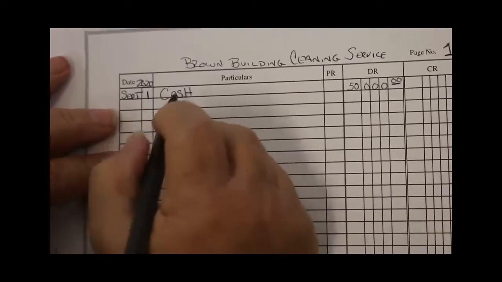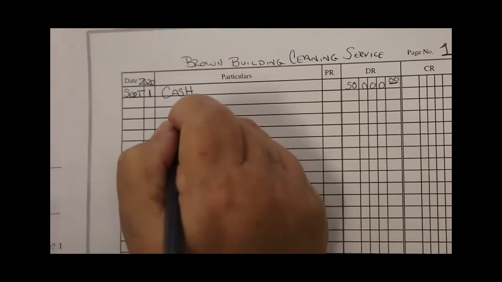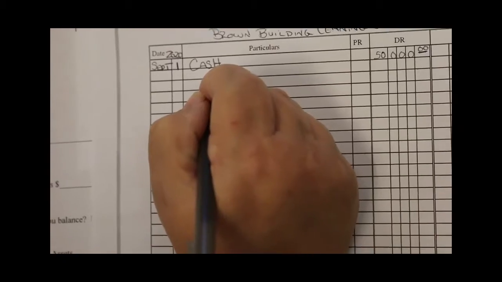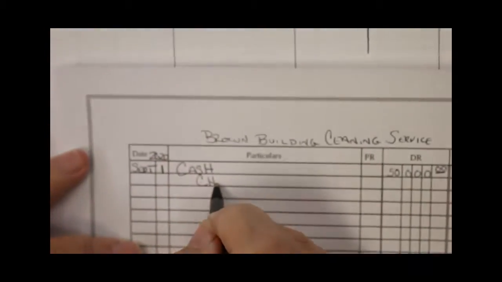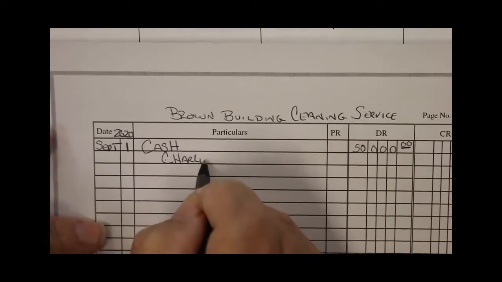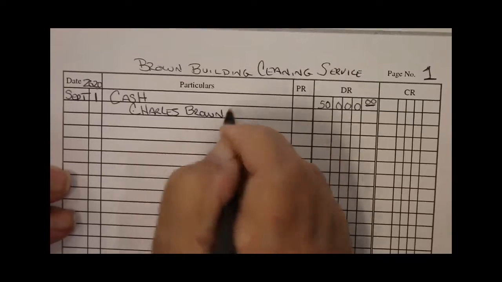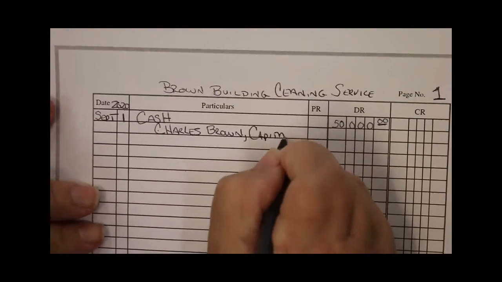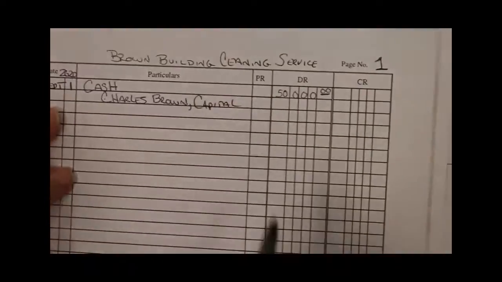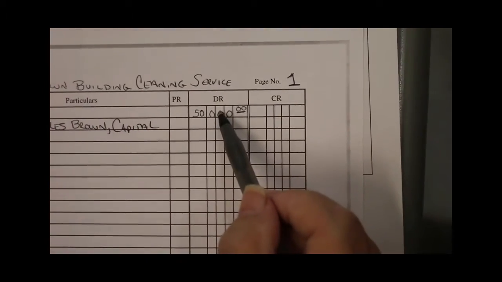So over here I'm going to indent a little bit, and I'm going to write the name of the account, which is Charles Brown, comma, capital. All right. And then, remember, do we debit or credit? Well, we already debited the cash, right?